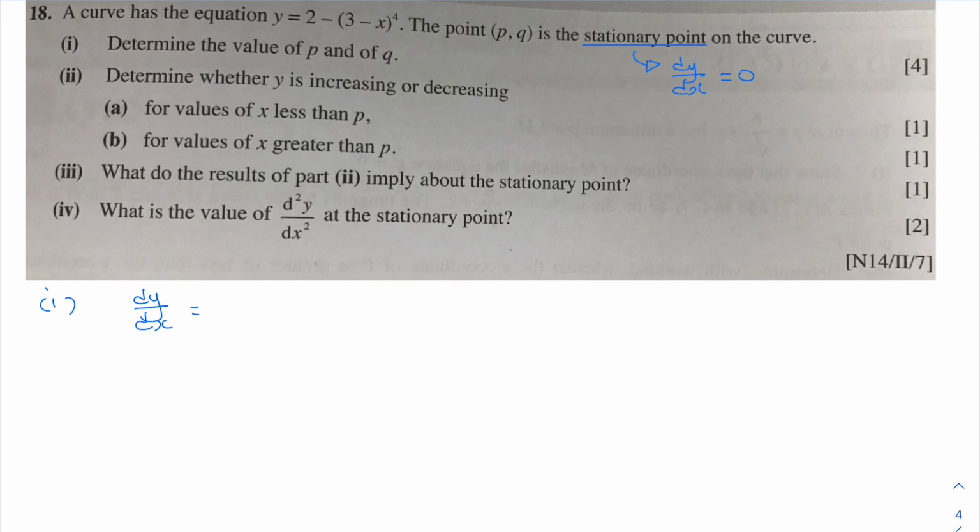dy/dx, when you differentiate this, you get 0, subtract 4(3 minus x) to the power of 3 multiplied by negative 1. The power 4 is brought down, and then the power 4 is reduced by 1 to become power 3.